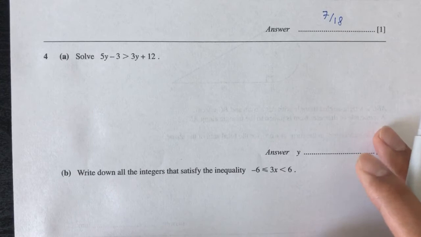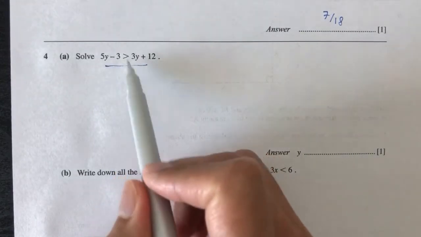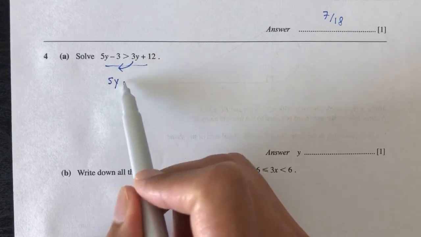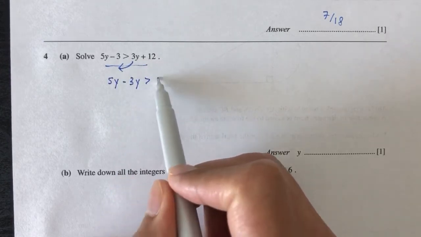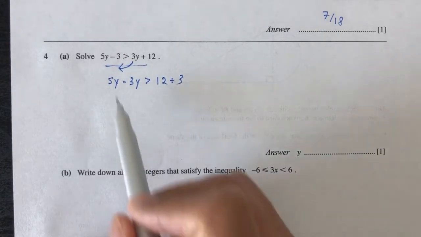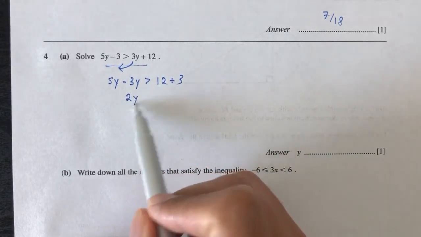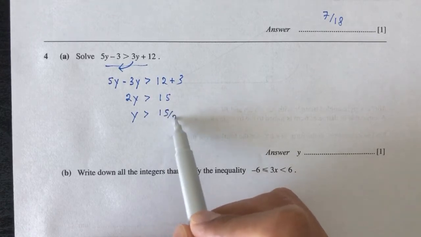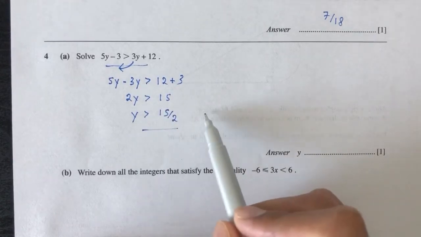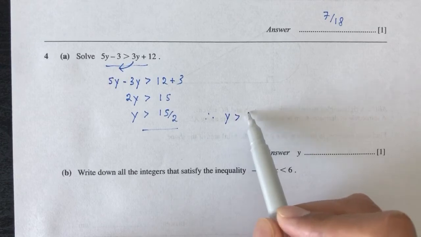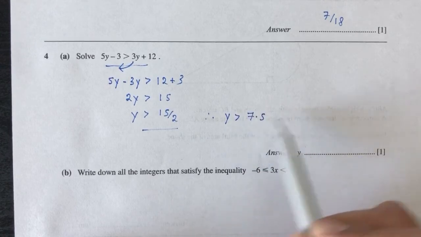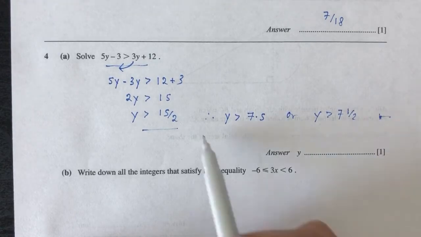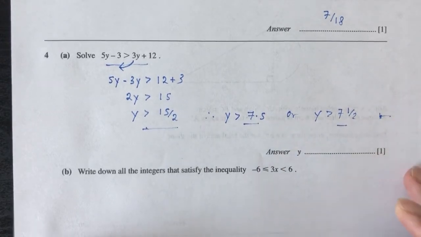Question number 4, solve this inequality. We have to solve for y. So we have to send this over here. We get 5y minus 3y bigger than 12 plus 3. 5y minus 3y will be 2y bigger than 15. y will be bigger than 15 divided by 2. This will be your answer. You can also write this as y bigger than 7.5. Same thing. So this will be the answer for part 1.